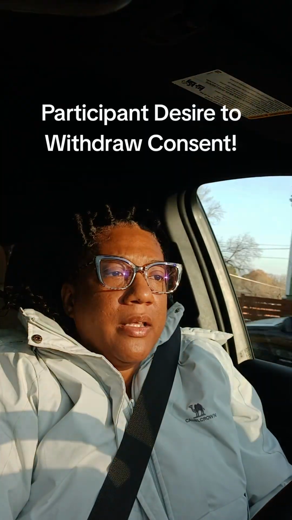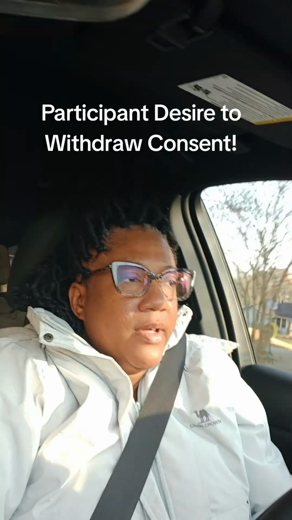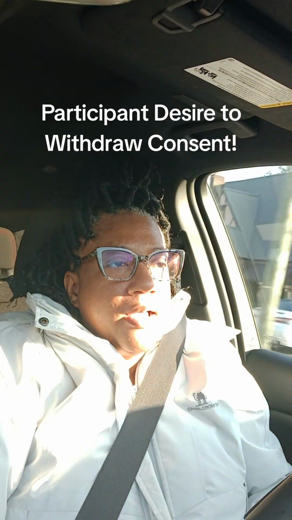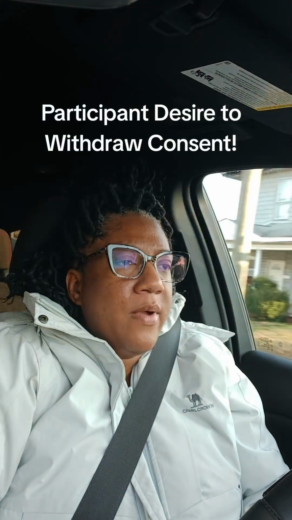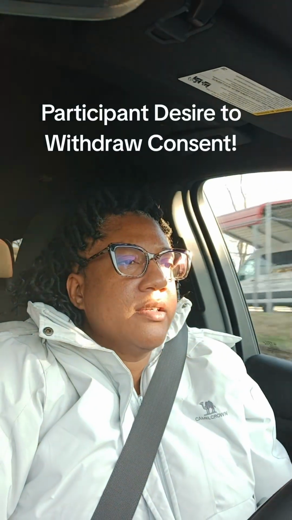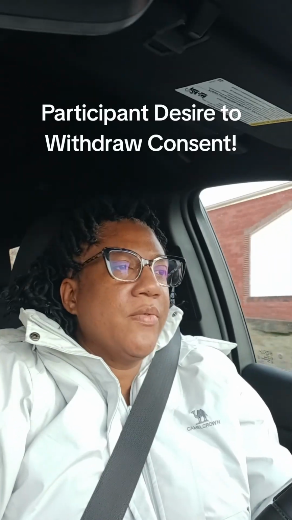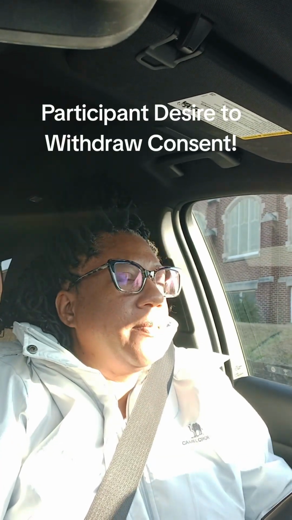We're going to talk about this morning when patients want to withdraw consent and what is the proper way to handle that. So we know withdrawing consent is always up to the patient. When they sign their consent, it's not a contract. They're not obligated to complete the entire study. For whatever reason, and they don't have to provide a reason, they can just say, hey, I don't want to participate anymore, and we have to honor that.